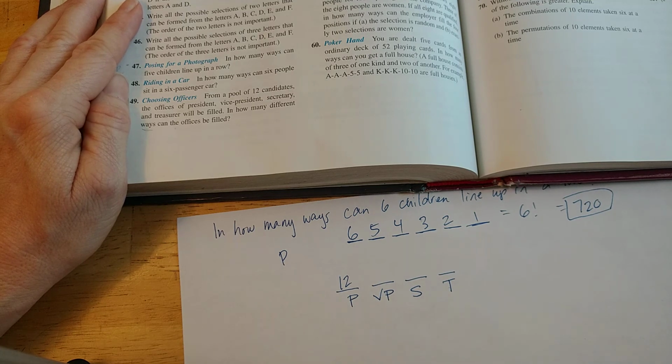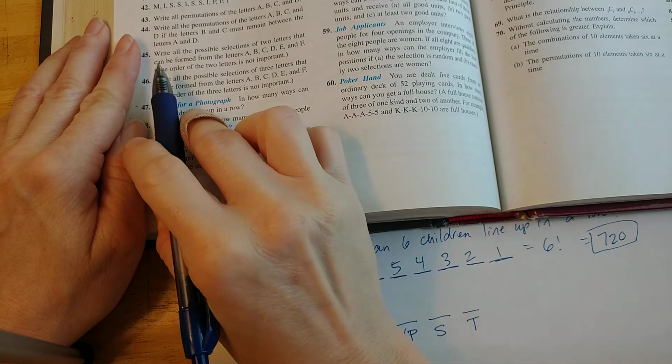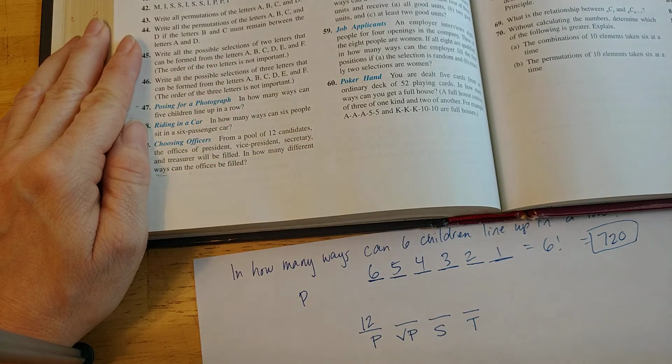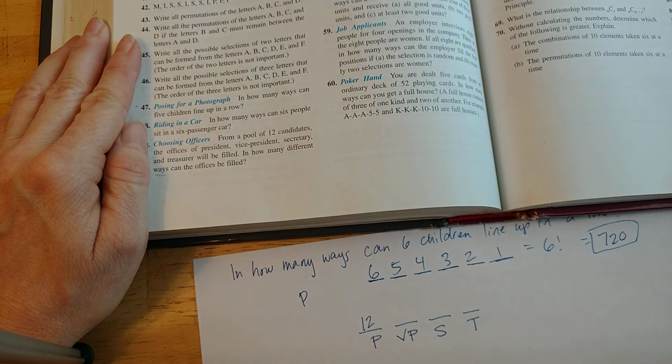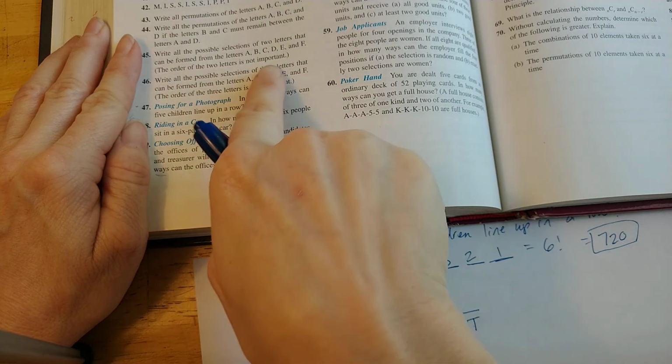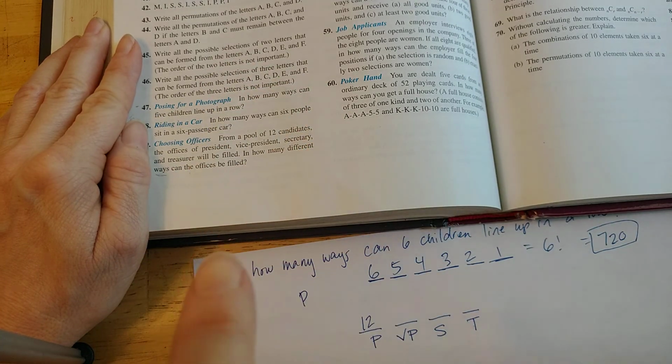Now let's look at something that might be a combination. Number 45 here says write all the possible selections of 2 letters that can be formed from the letters A, B, C, D, E, and F. That's kind of like the example that we looked at in the book. It says the order of the 2 letters is not important. If it says specifically it's not important, that's going to be a combination. So you can do the combination of that one. Look back to that example in the book that we looked at just moments ago.